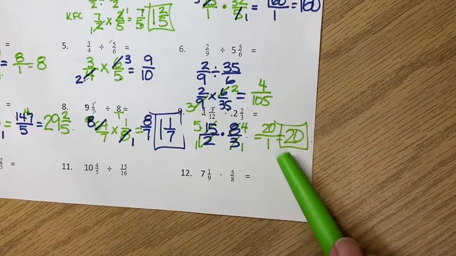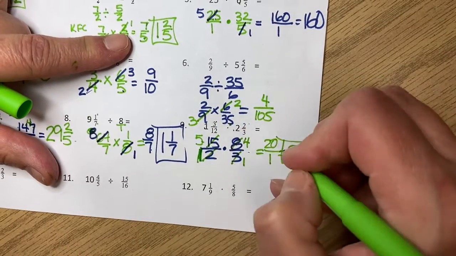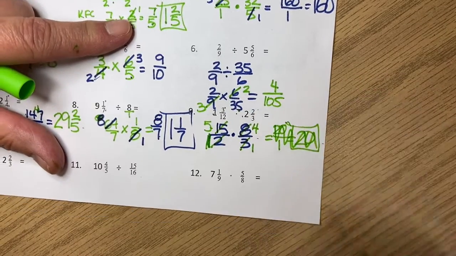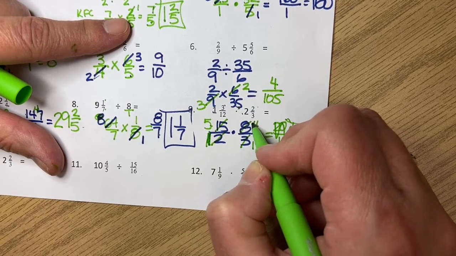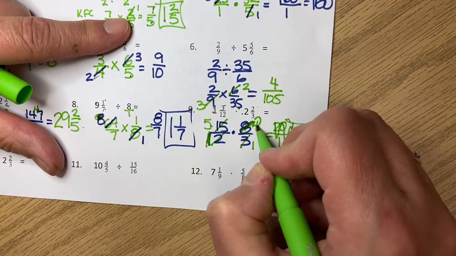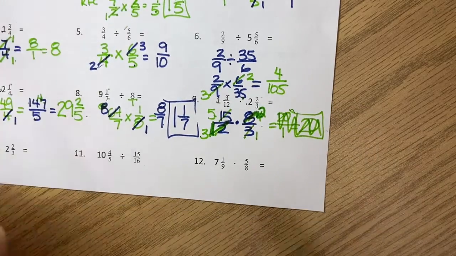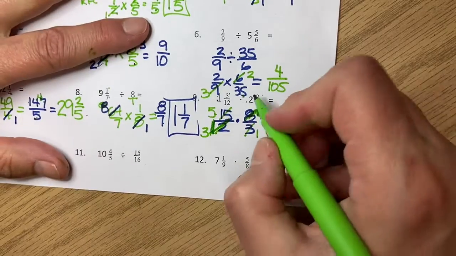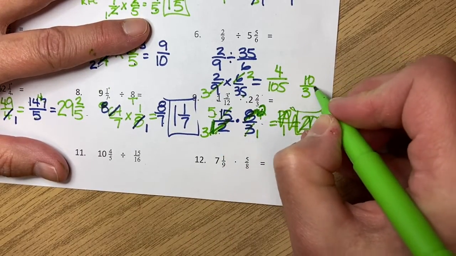Okay. On this one, pretend I didn't do that because I thought that was a 2 and not a 12 when I did my first time. So we're going to redo that one. So if I look at this, 4 goes into both of these. 4 goes into 8 2 times. 4 goes into 12 3 times. Okay. So I get 5 times 2 is 10. 3 times 1 is 3.